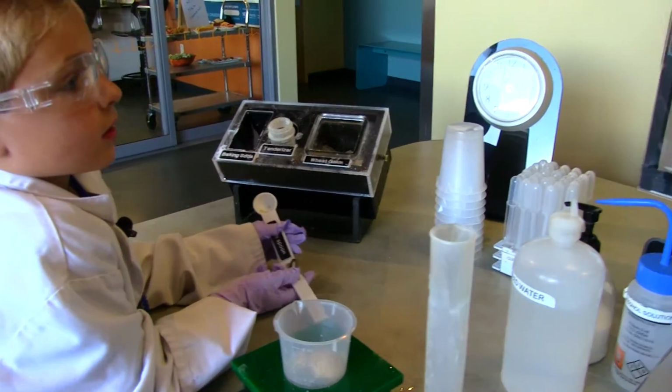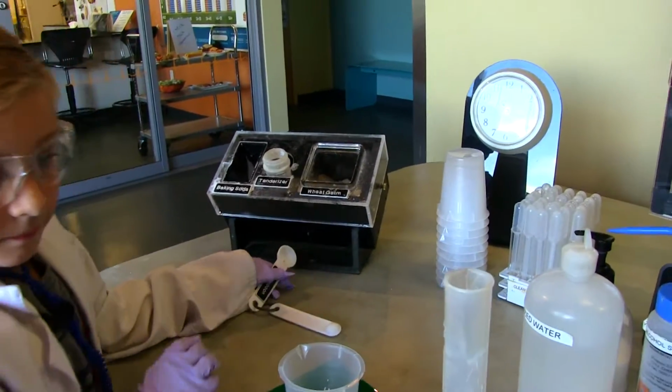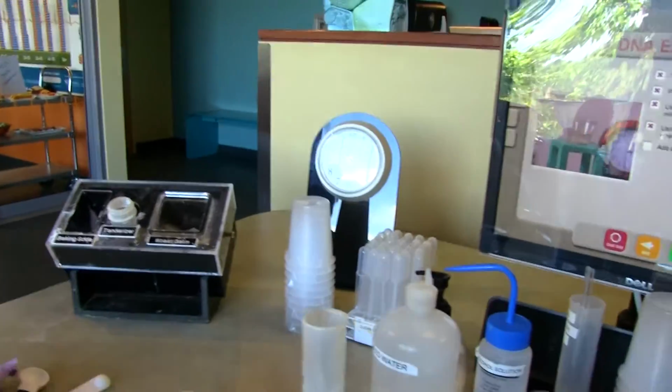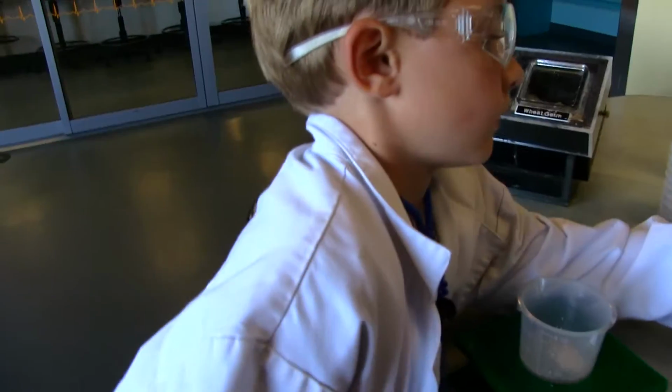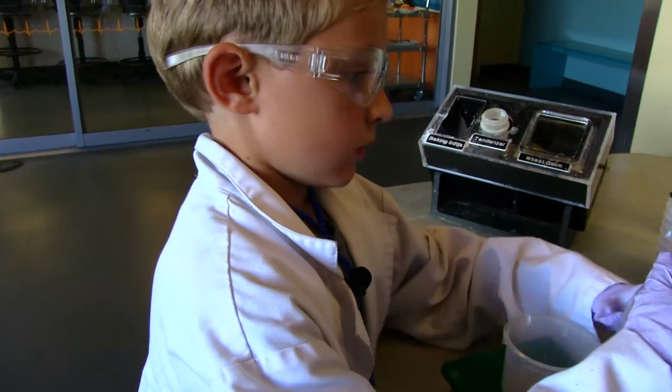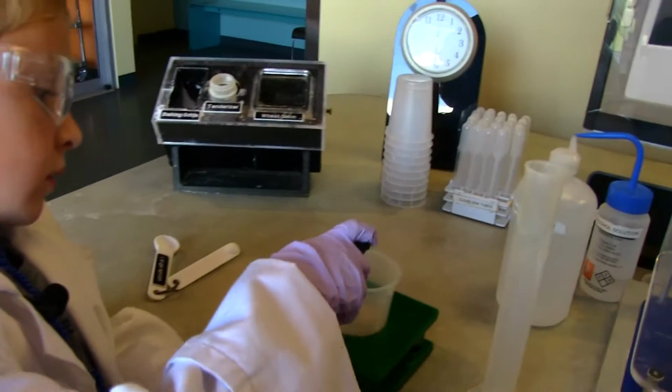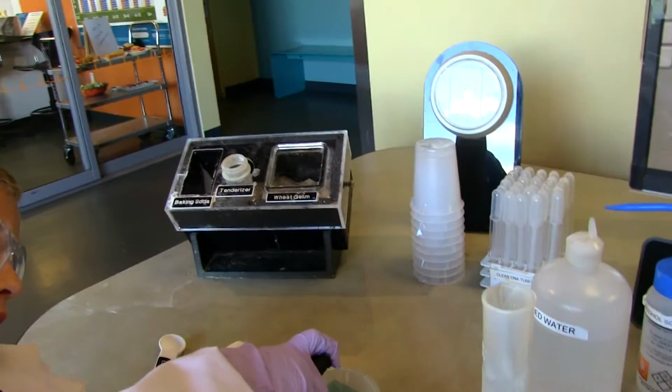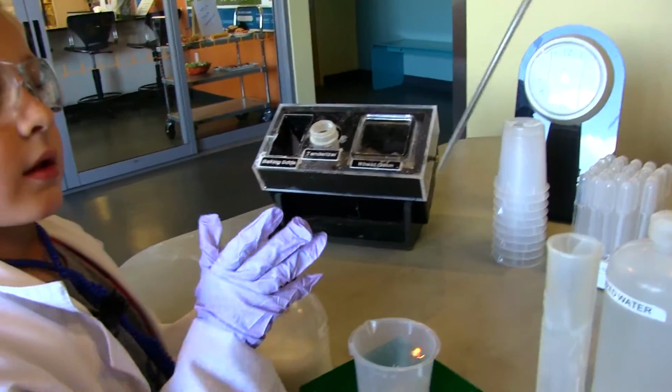Add 1 pump of liquid soap and stir for 1 minute. Where's the liquid soap? Yep. 1 pump. Good job. Okay. And stir for 1 minute.